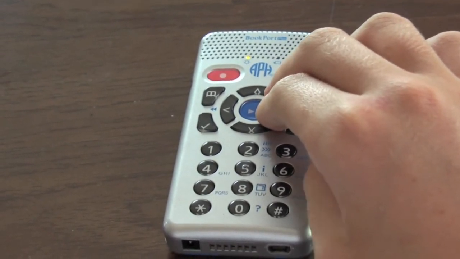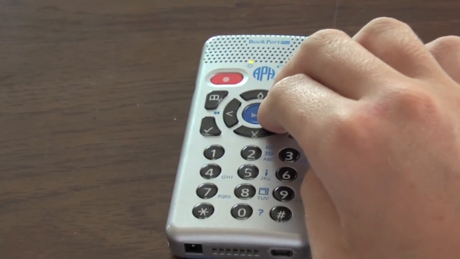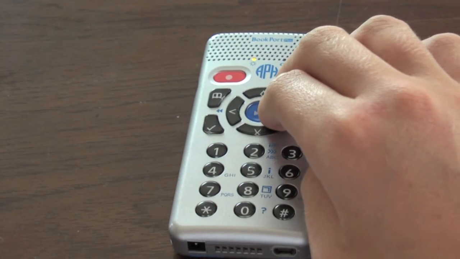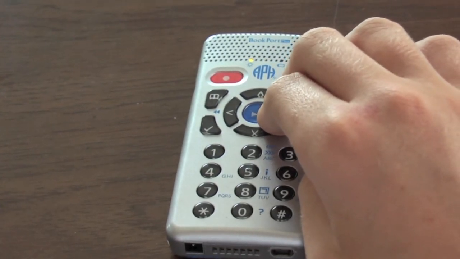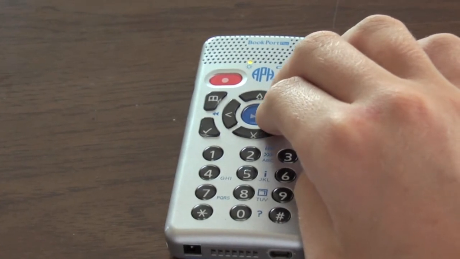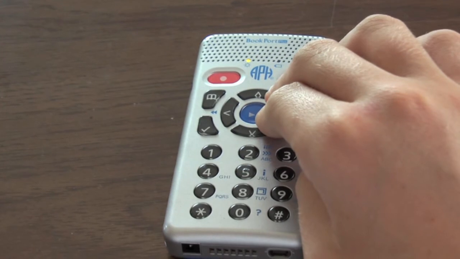Restore factory defaults. If you're having problems with your BookPort Plus, before you call APH or do some research, you might want to try this option, which will set all your options in these menus back to the default, and you'll want to see if that will fix your problem. You go into here and it'll say, are you sure? You press the down arrow or the play pause key, and you will have your settings back to default.